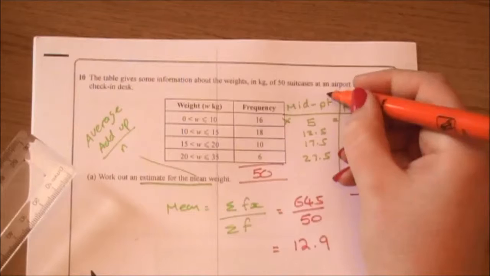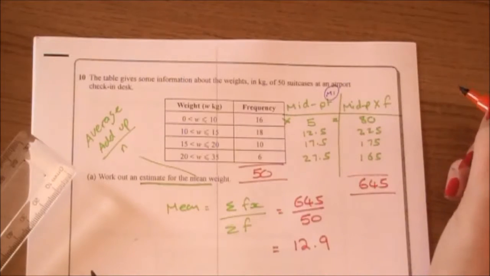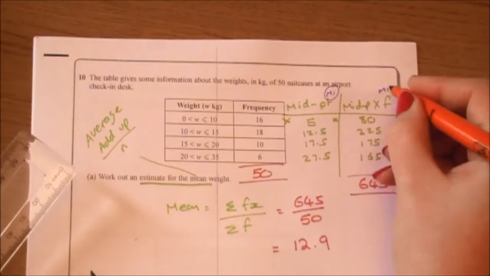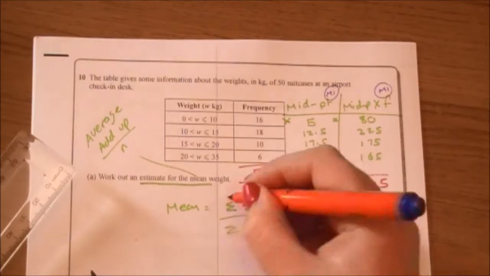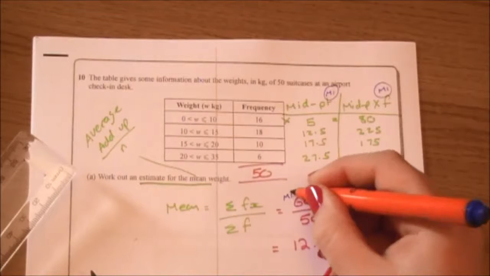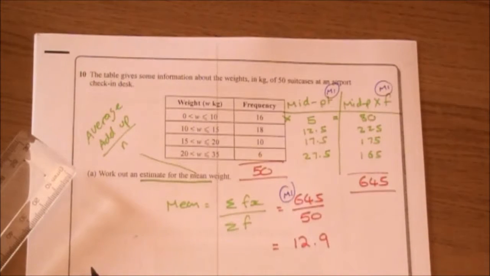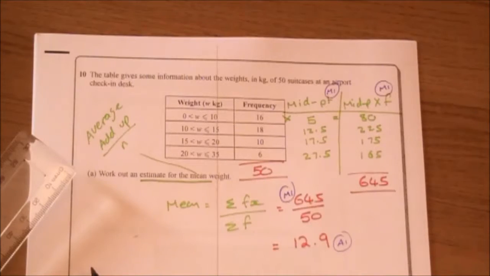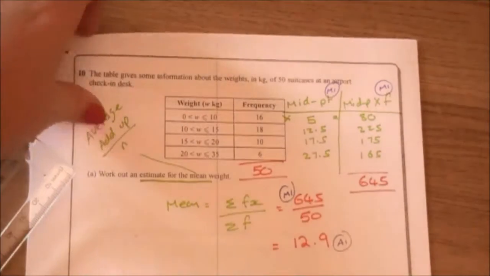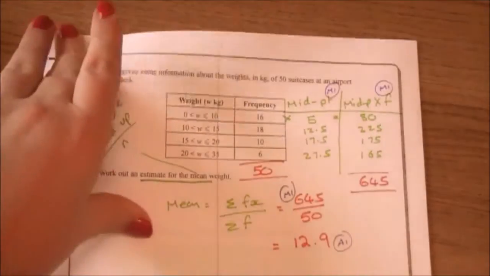And there's 4 marks there. The first mark is for correctly showing and using your midpoint. The second mark is for showing and using your FX column. Your third mark is for showing you applying that in the formula. And your answer mark is for the final answer. Now, I'm going to keep this page again because part B uses it.